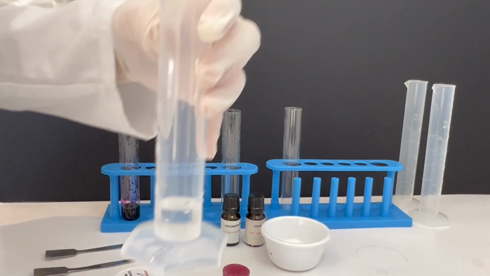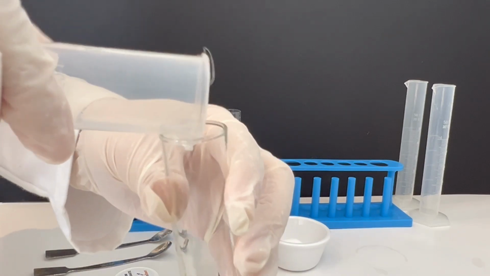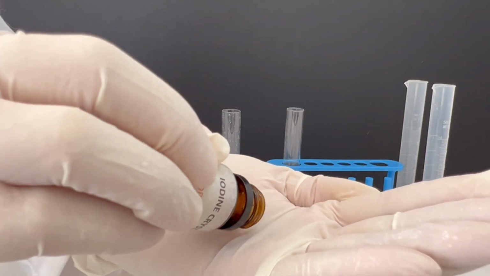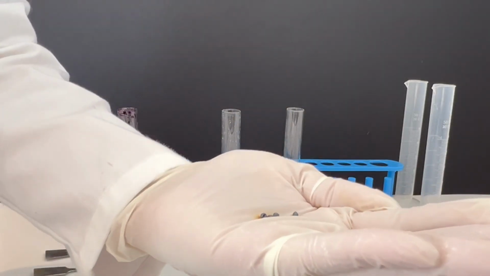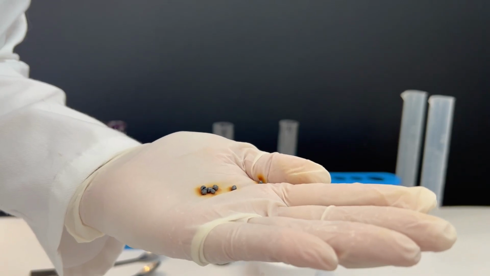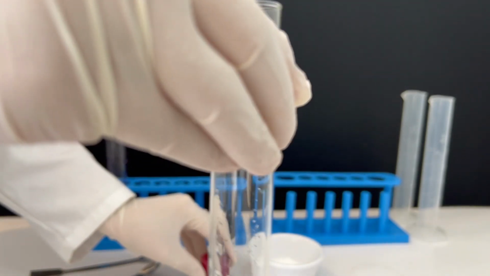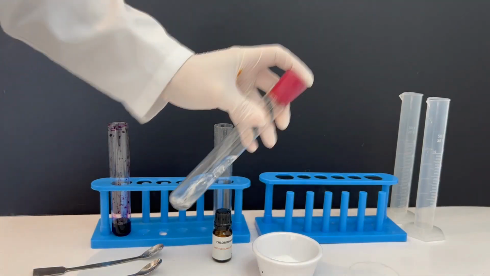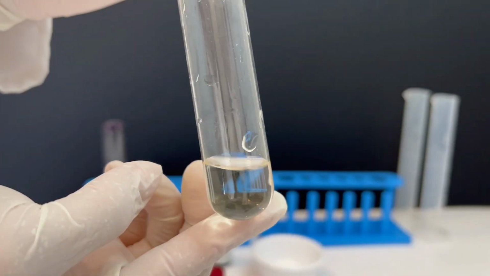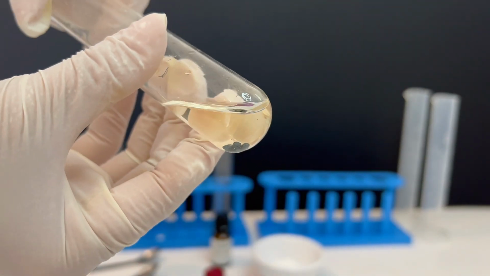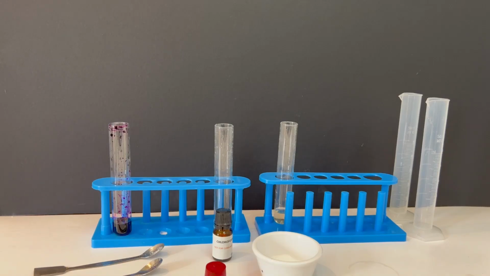In the third test tube, I add about 5 cubic centimeters of water and then some iodine crystals. After shaking, the iodine does not dissolve. The crystals remain visible. So, sodium chloride and potassium permanganate are soluble in water. Iodine is insoluble in water.